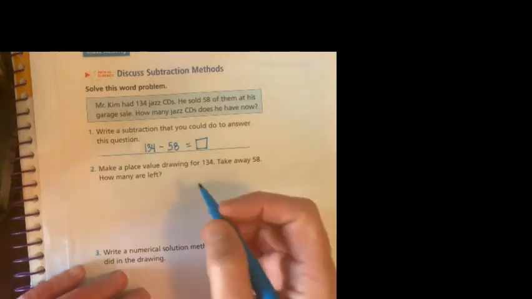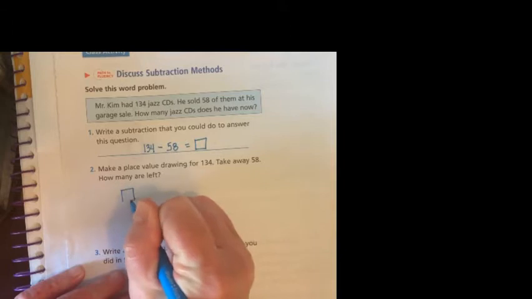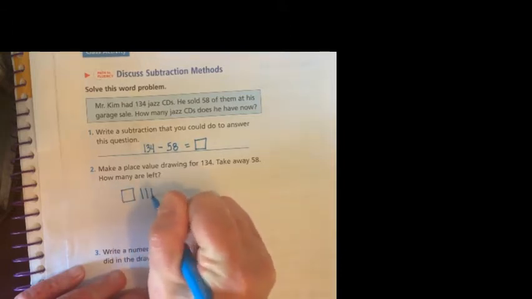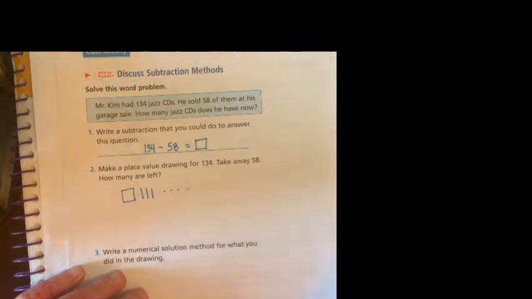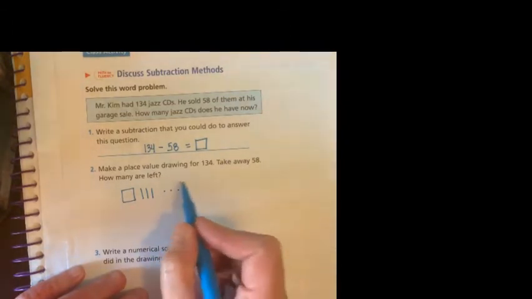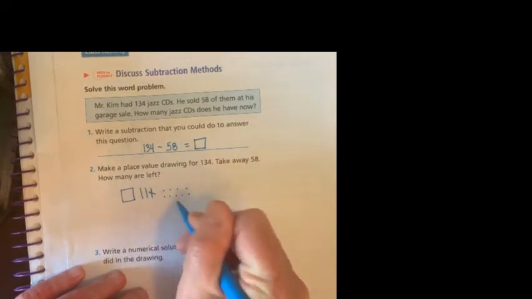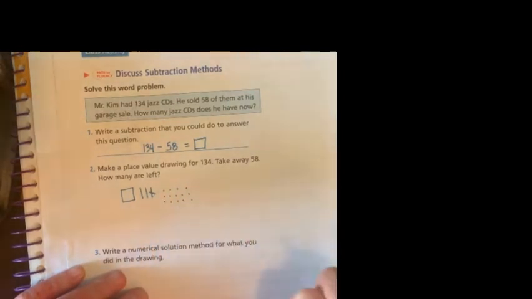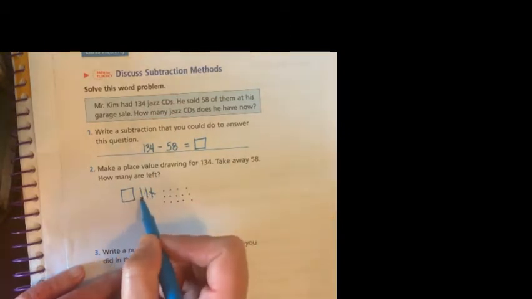Let's take a look. So the place value drawing that we would do would be 130, 2, 3, 4. But then, like we did with the manipulatives, we have to take 8 away. So I need to trade that in. 2, 3, 4, 5, 6, 7, 8, 9, 10. And then I need to get 50 out of this, but I can't because I don't have the 10.